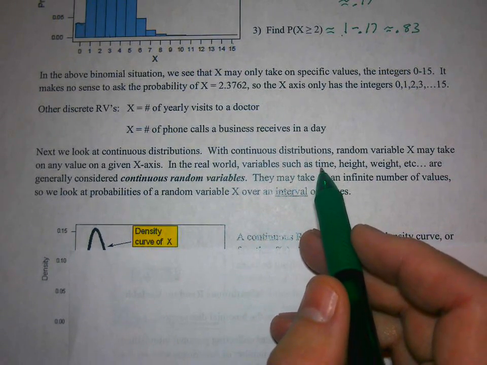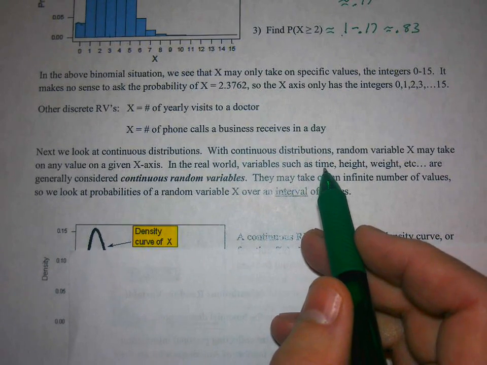But the idea there is that the time has an infinite number of values. So it's not just going to be 0 seconds, 1 second, 2 seconds, 3 seconds. Now granted, when you hit the stopwatch, it is going to round at some point. But there's an infinite number of values that time could be.